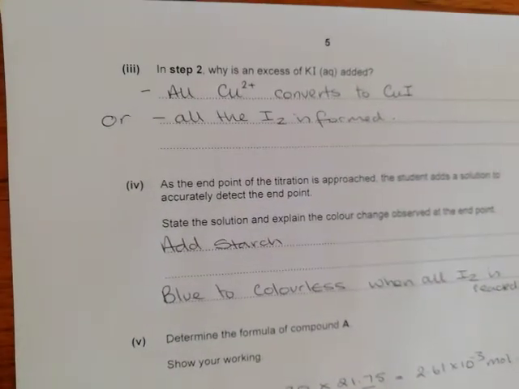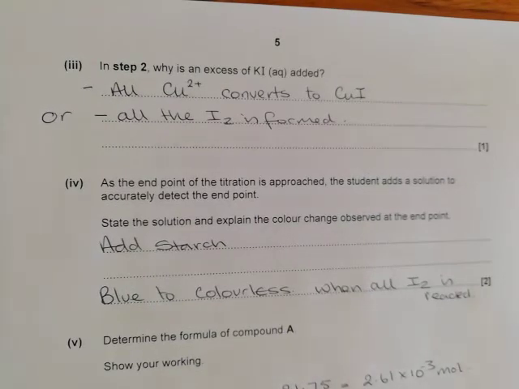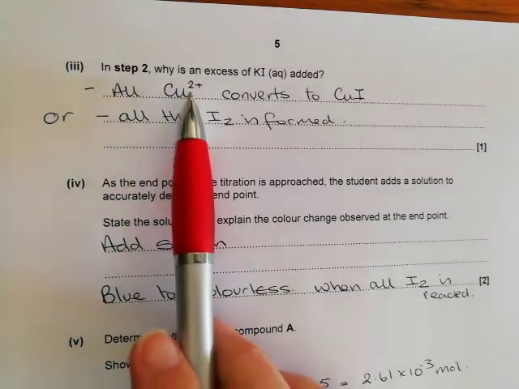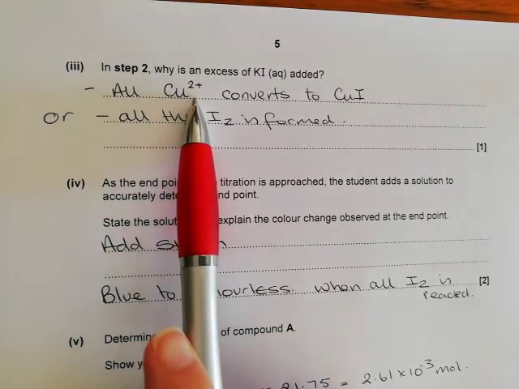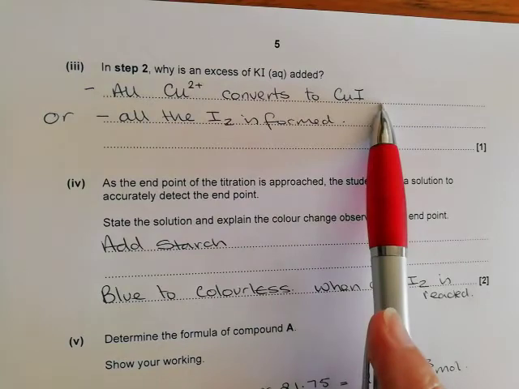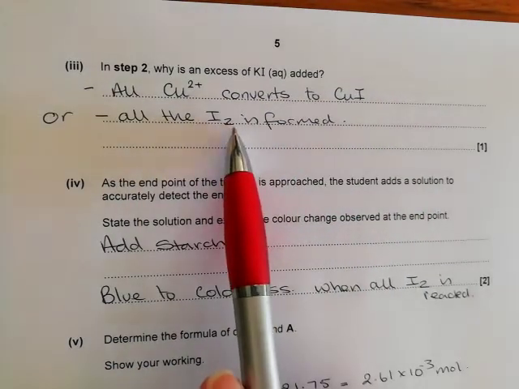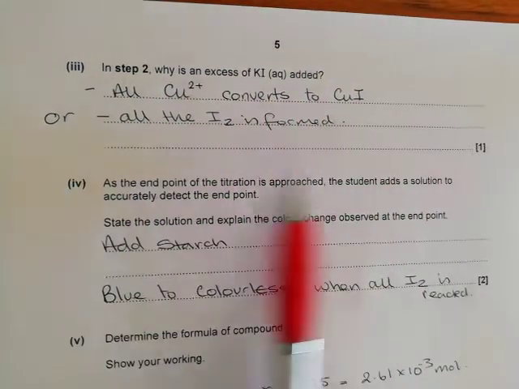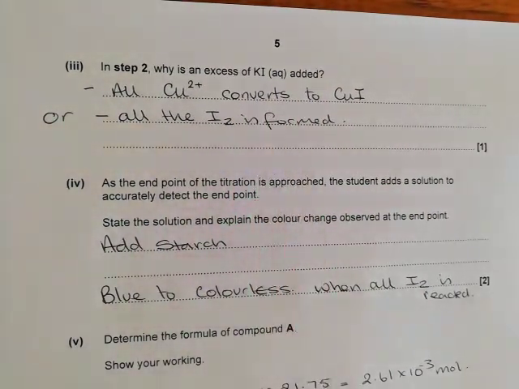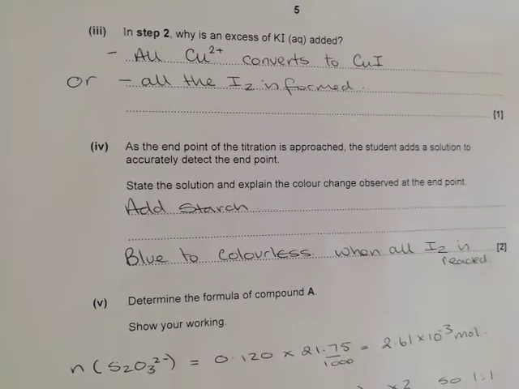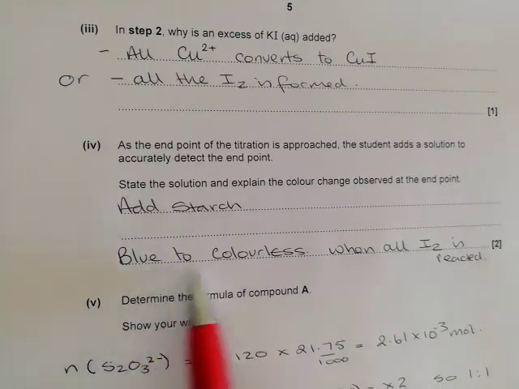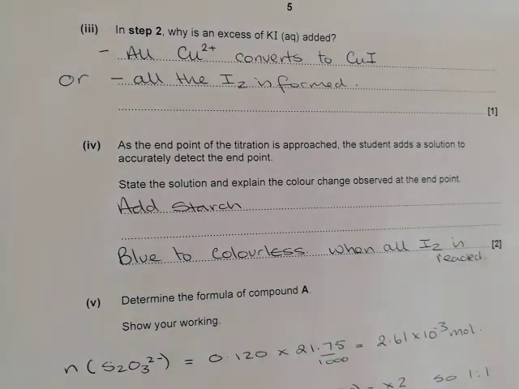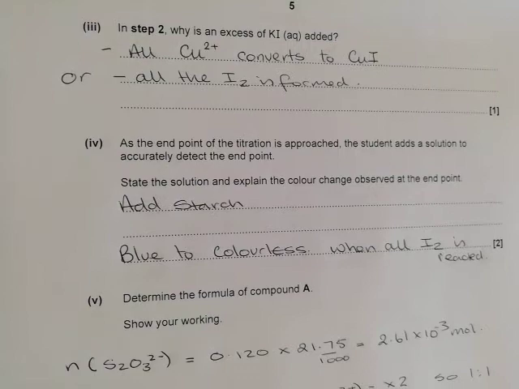On the next part of this question, you put an excess in because basically you want all of that Cu2+ to react. You want it all to convert into CuI, and that means you get the maximum amount of iodine formed that is possible to form. So you need some sort of wording that explains that. Your indicator for these titrations is always starch. It goes blue to colourless, and it does that when all the iodine has reacted. So just get that down as a standard answer.